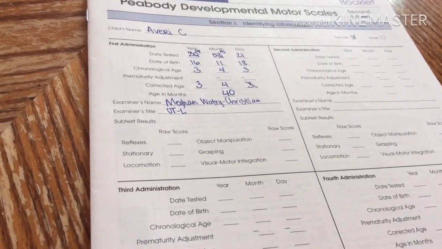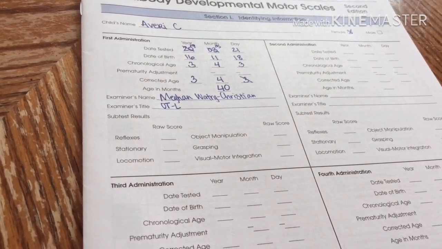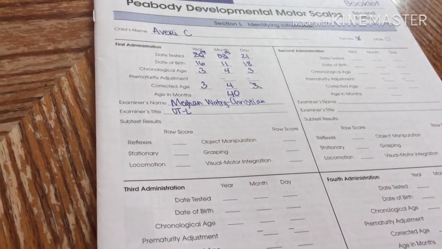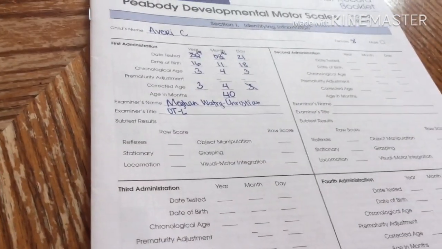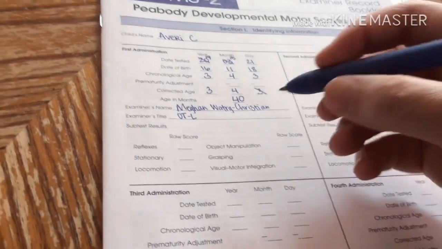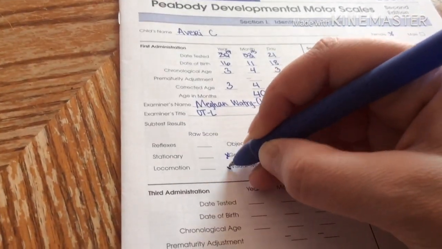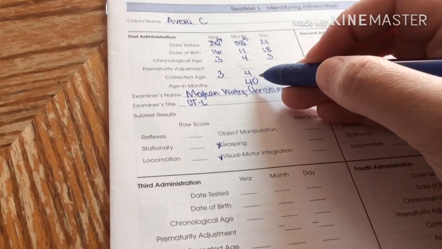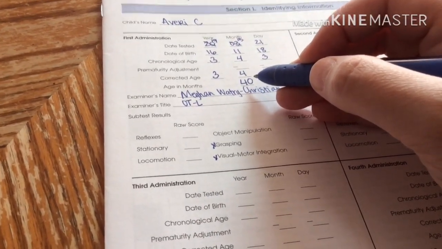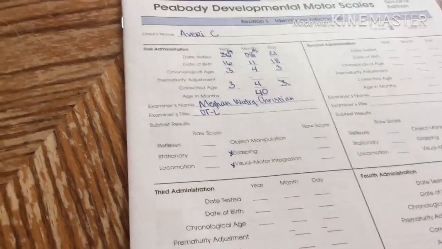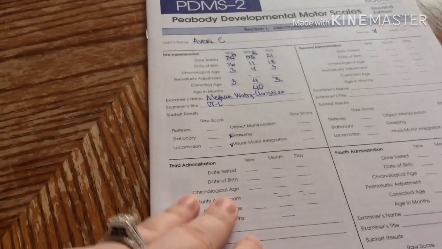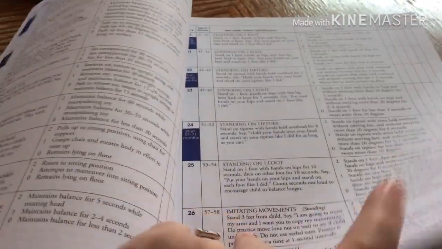All right, so this video is going to focus on the grasping and the visual motor integration subtests, as that's typically the parts that OTs focus on. So we're going to do this one and this one. And why we need to know the 40 months old is because for the Peabody, you don't give the entire assessment. You start at their chronological age and then you work up and down from there. So we're going to flip into the book and we'll start with the grasping subtest.